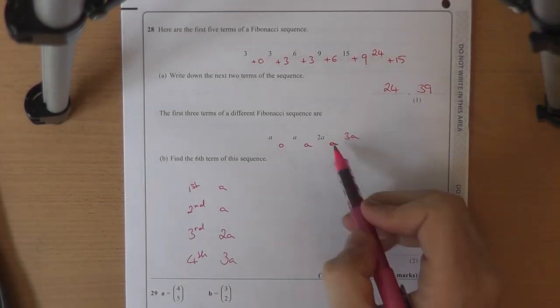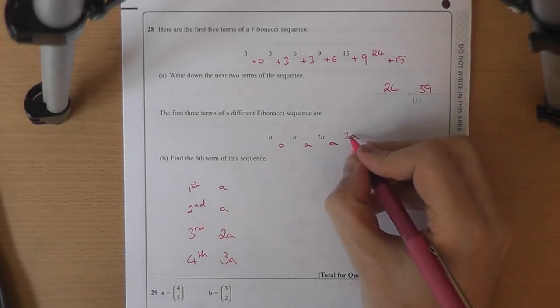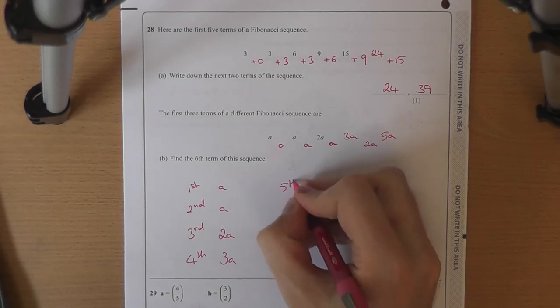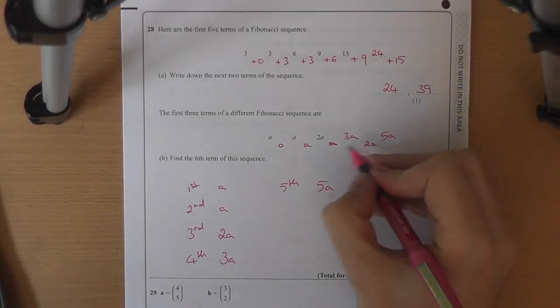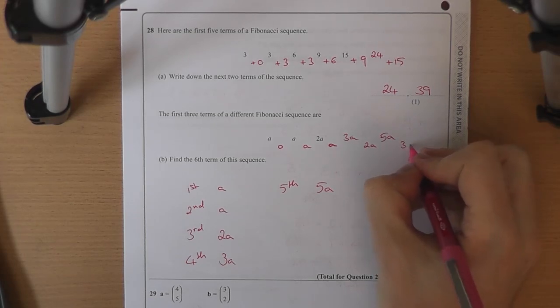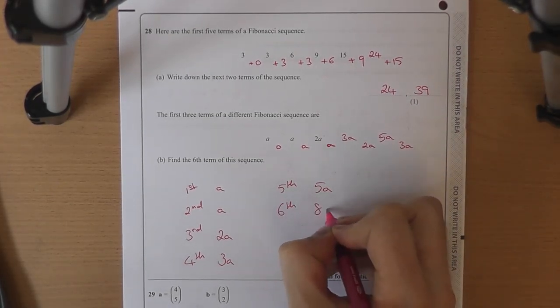The next jump, the next thing in the sequence, so we've gone A, A, we'll be adding on 2A now. And we're going to have 3A plus 2A is 5A. So the fifth term will be 5A. The next jump, A, A, 2A, 3A will be the next jump. 5A plus 3A, and the sixth term will be 8A.